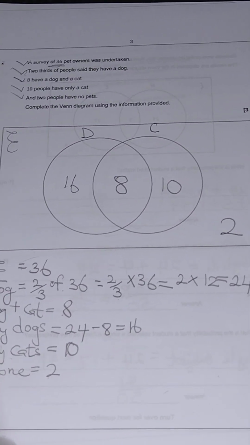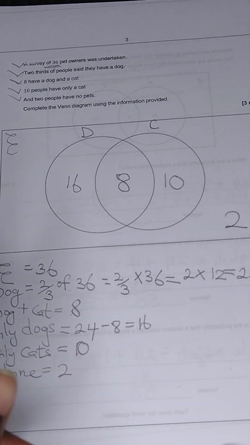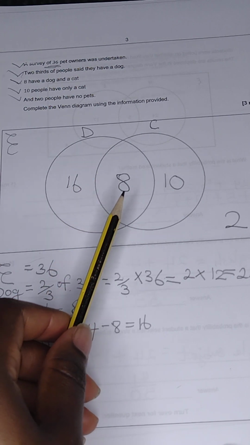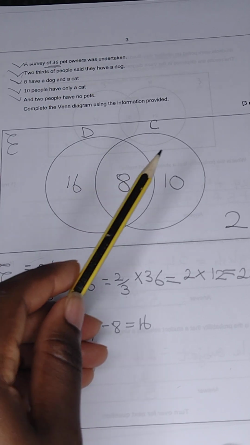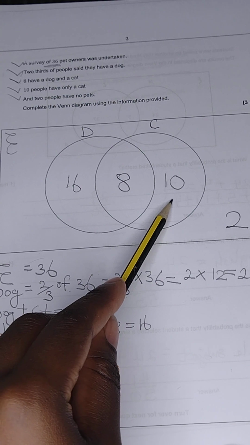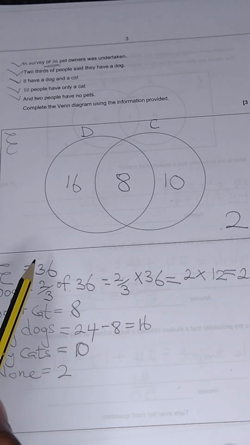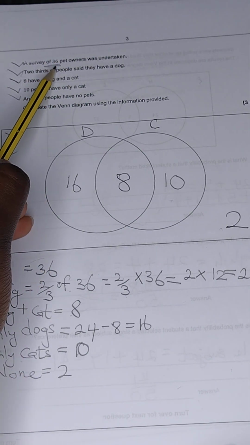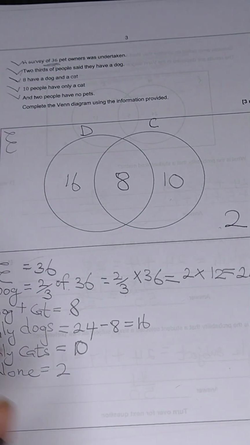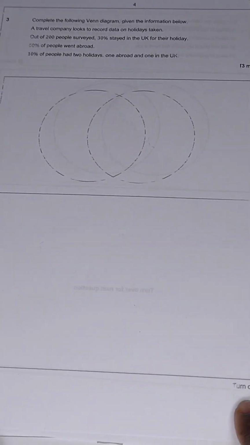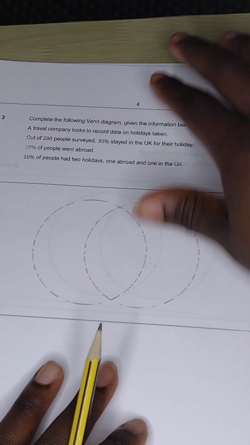Now let's just cross check to make sure our answer is right. So 16 add 8, that is 24. 24 add 10, that is 34. 34 add 2, that is 36. So that's it there. So we're fine. Always go back and cross check your work just in case. Overconfidence has led a lot of people to fail.